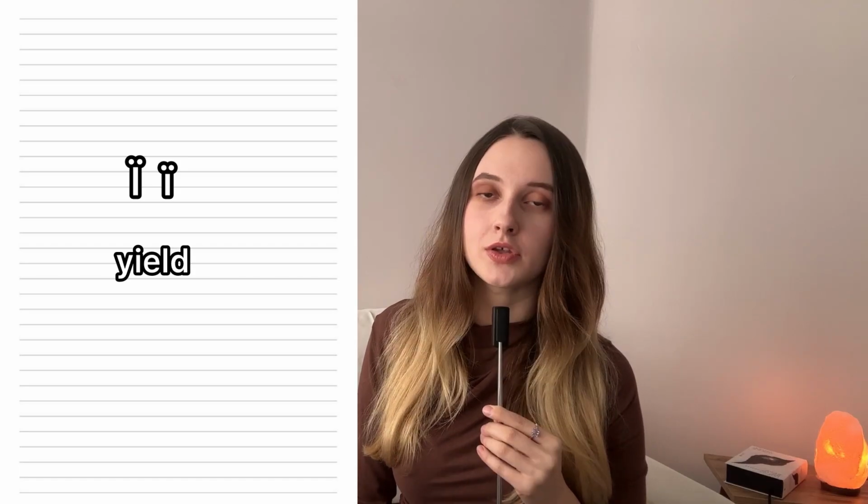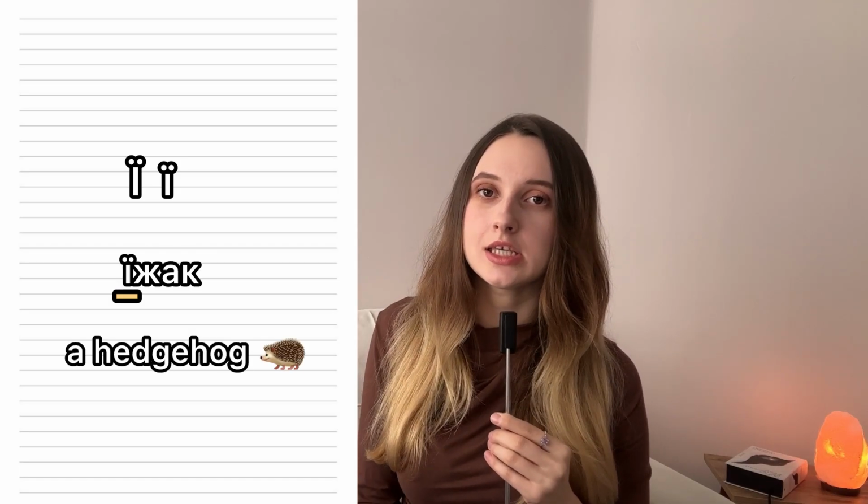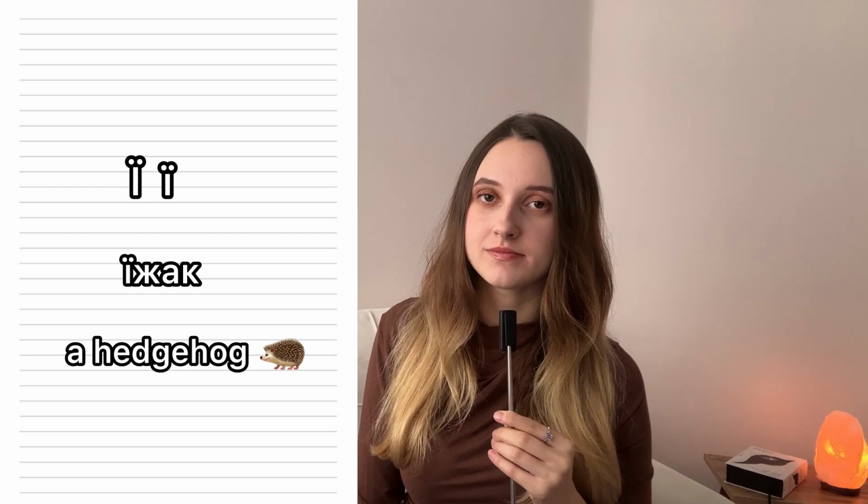And the last letter is Ї. It's like I with two dots. This letter is unique to Ukrainian and always makes the Yi sound, as in yield. In Ukrainian, hedgehog is їжак. Їжак.